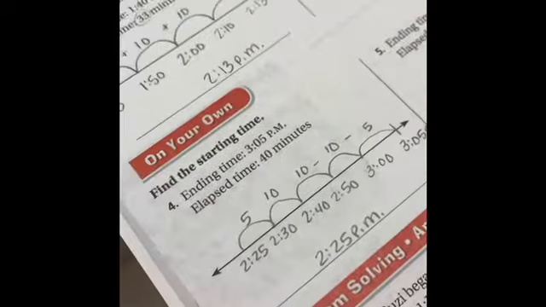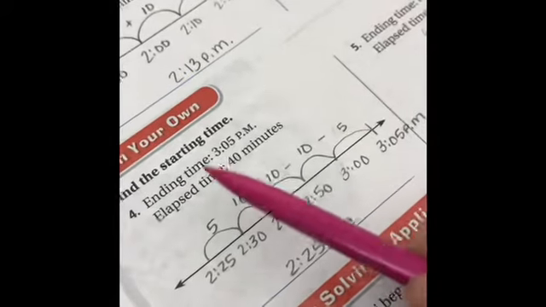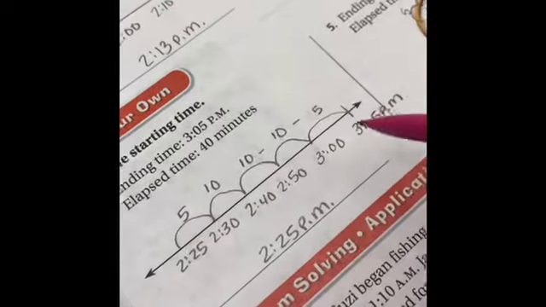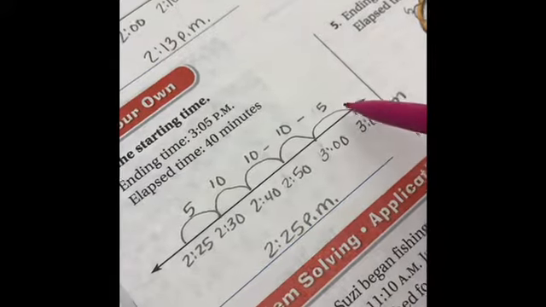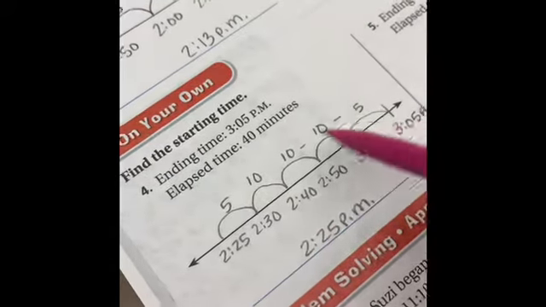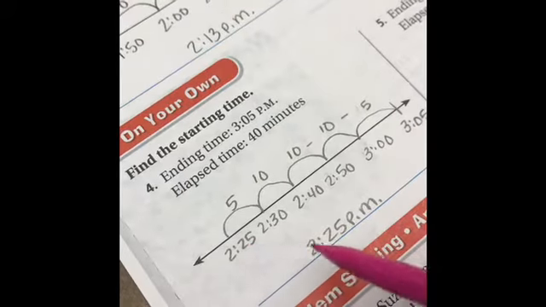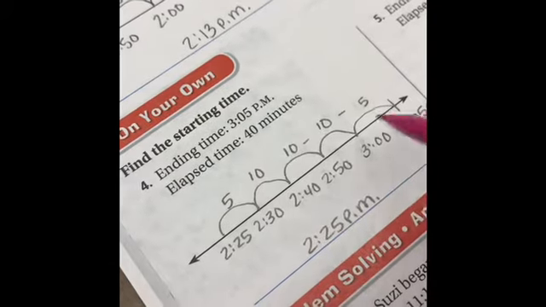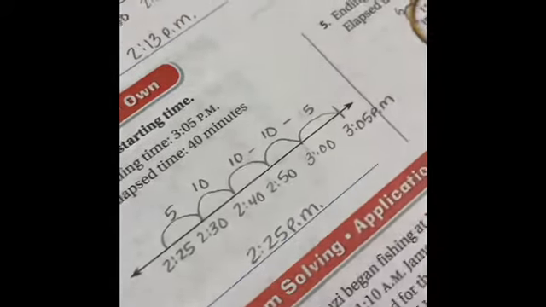All right, on your own, number 4, if you had the ending time at 3:05, and since it was ending, you had to start on the right-hand side of your number line, and no matter which numbers you used up here to count, as long as you made it back to 2:25, then you did it correctly, because you had to go back by 40 minutes. So 2:25 p.m. is your final answer.